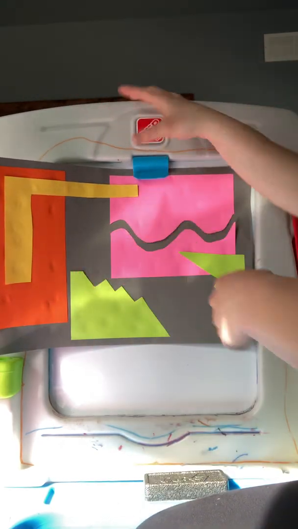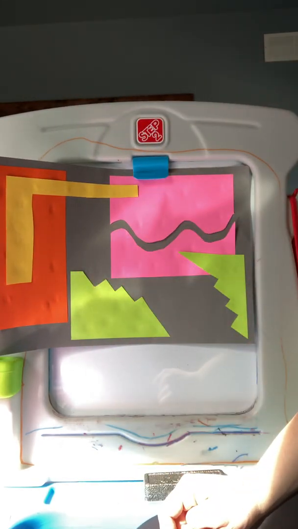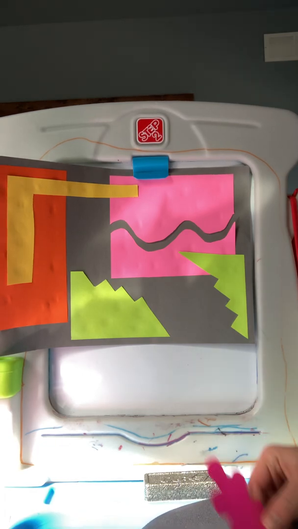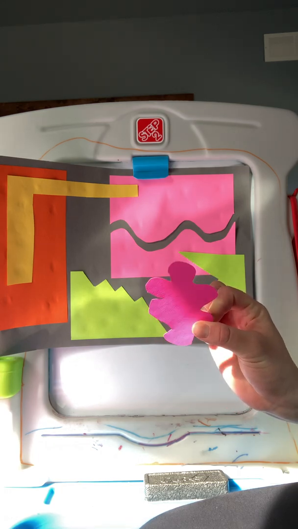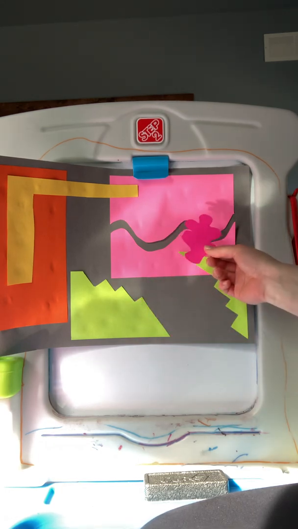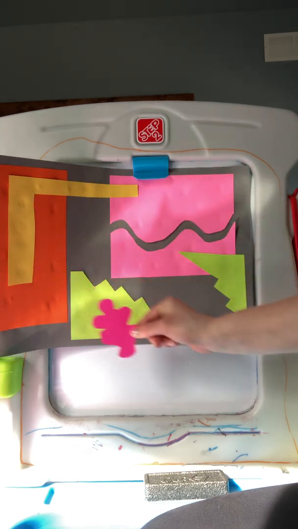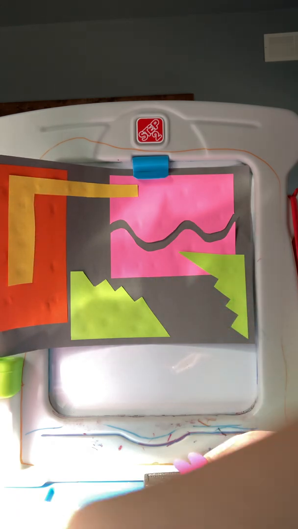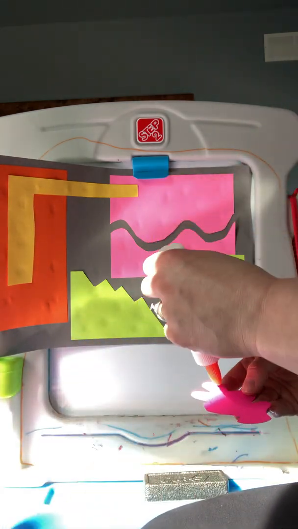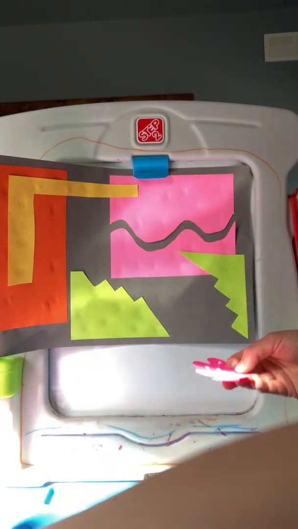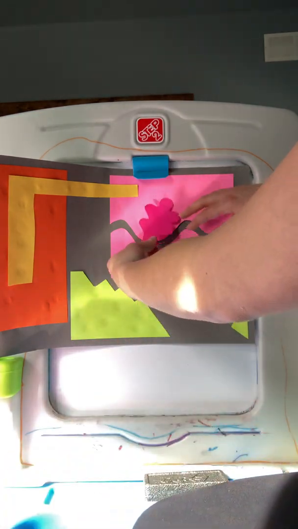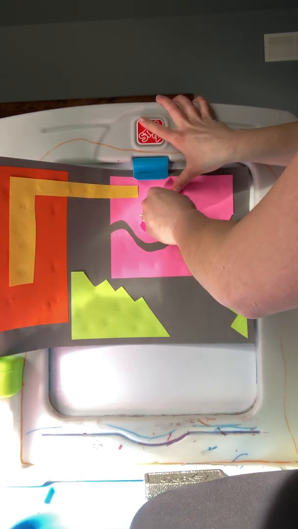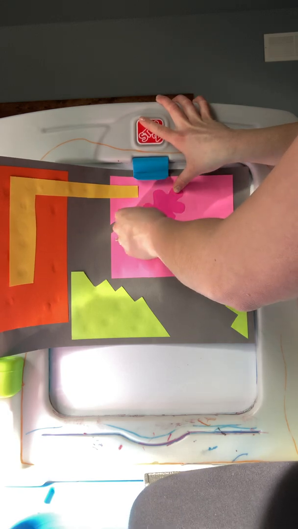So then the next step will be to have some smaller shapes to put on. And I cut out some more organic looking shapes for my smaller shapes. And I'm just going to kind of put those in and around on top of what I already have. So you want to pick colors that overlap, that go well together, but then also pop out.